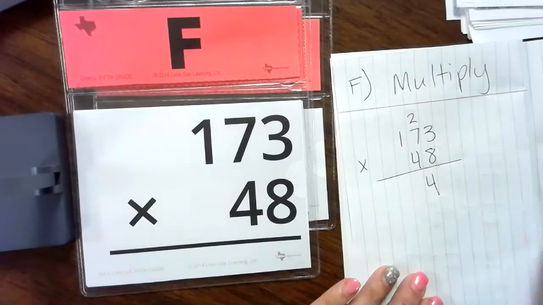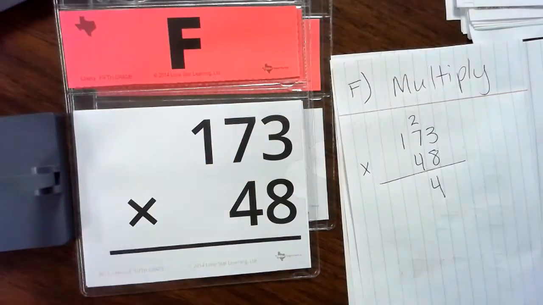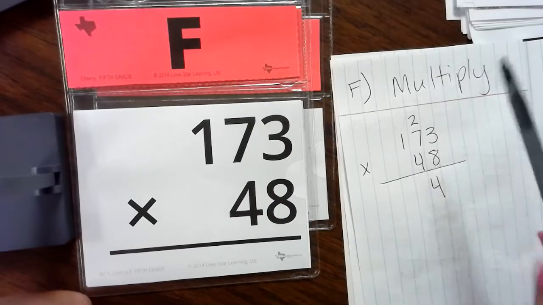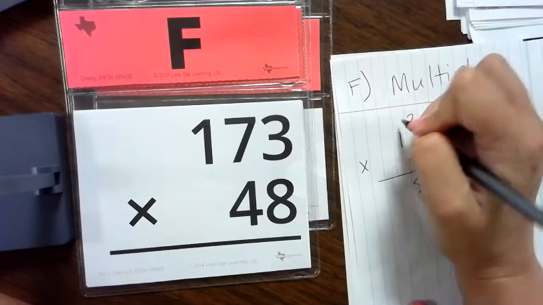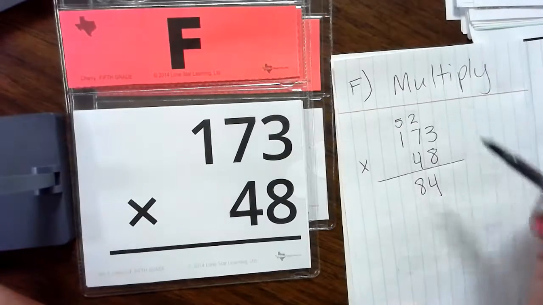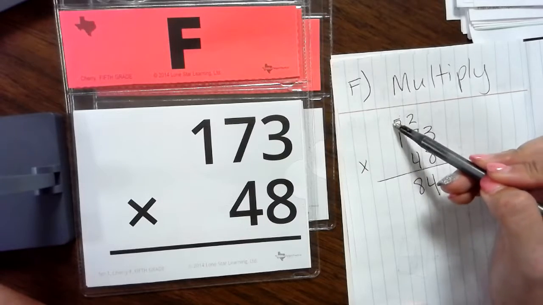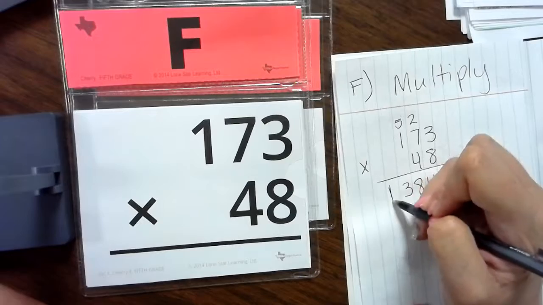Carry the 2. 8 times 7, 56. Plus the 2, 57, 58. Put the 8. Carry the 5. 8 times 1 is 8. Plus 5, so 8, 9, 10, 11, 12, 13. Put the 3. I would carry the 1, but it's going to fall down.